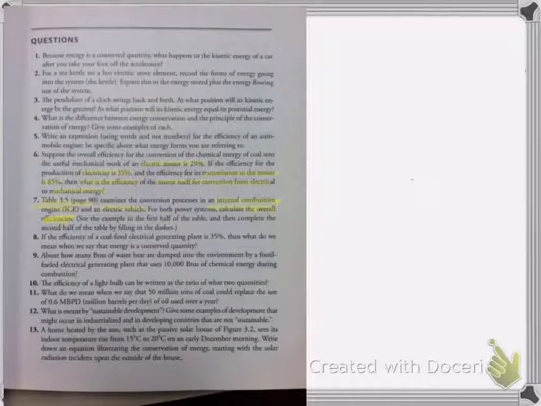Sorry, I gotta zoom in. I'm using my finger to write. It gets too big.